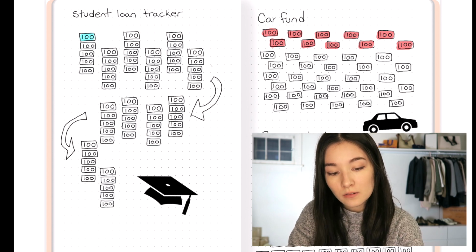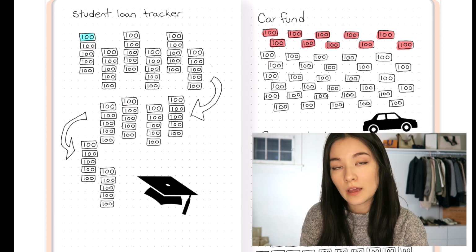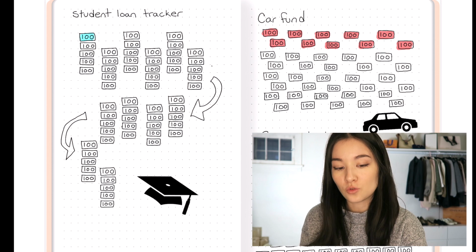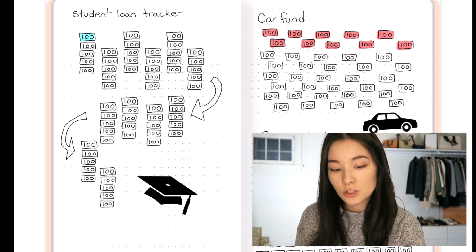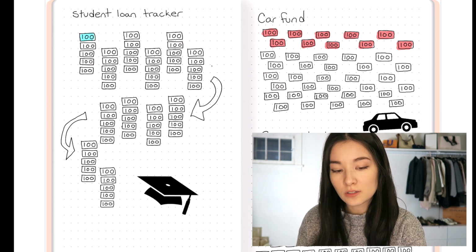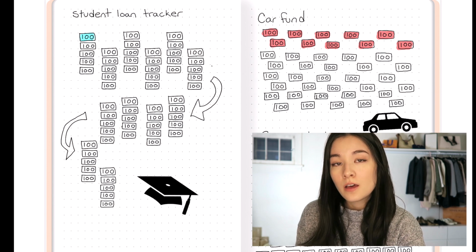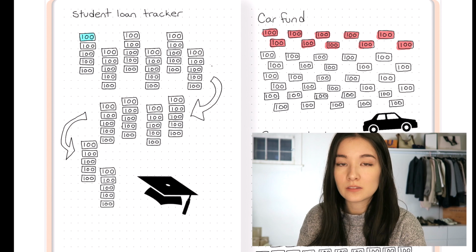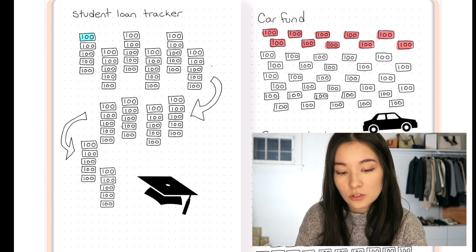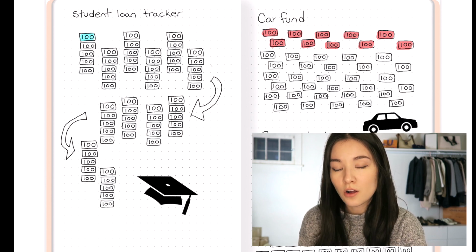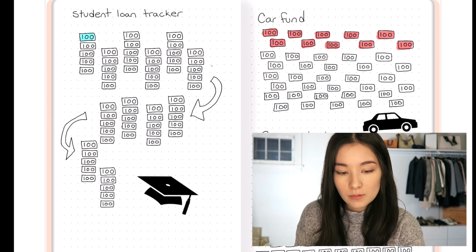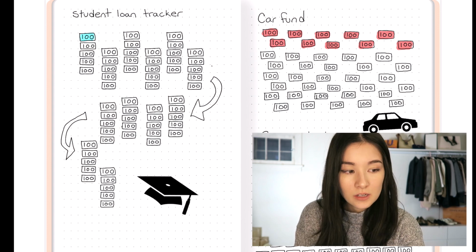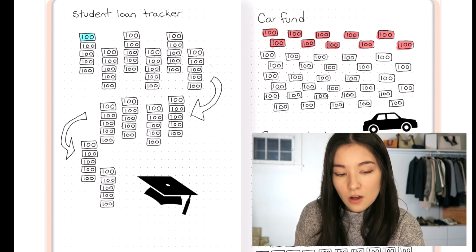And I just highlight it whenever I hit a goal. Again, I really like having that visual component, and this page is very similar to what I did last year because that really worked well for me. It's just fun to be able to highlight things as you go and to see the progress that way. So yeah, my student loans, hopefully I can get at least $6,000 paid off.